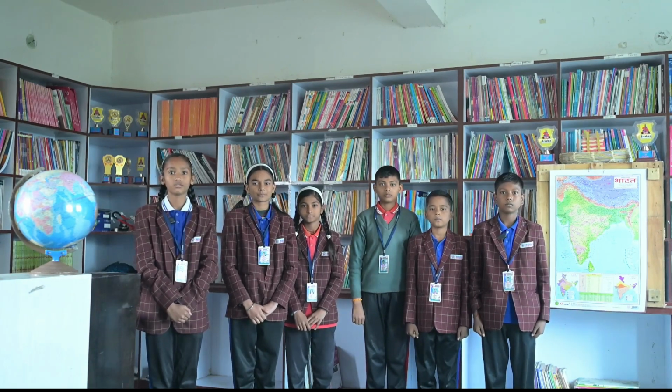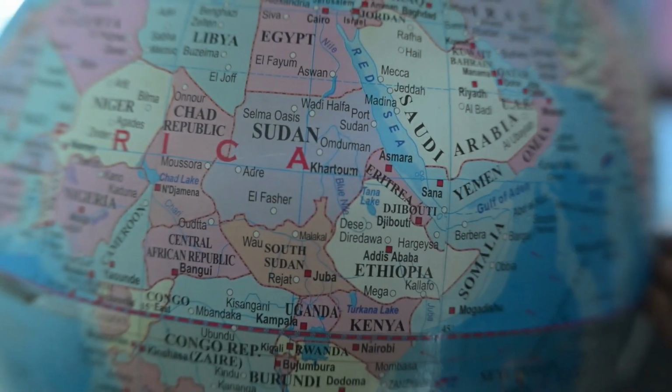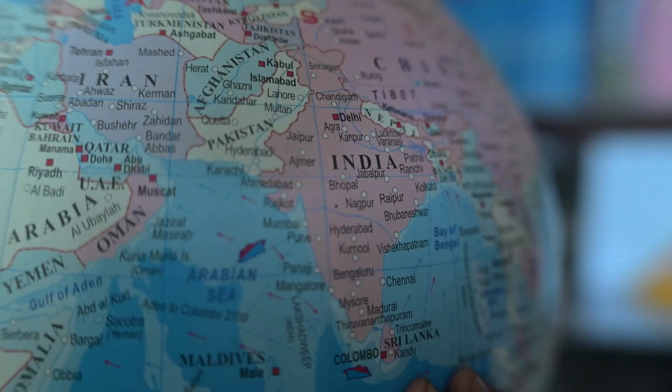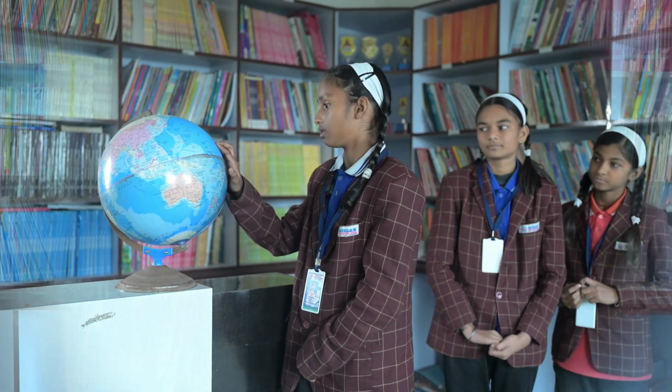Today we are going to learn about globe and maps. What is a globe? A globe is a 3D representation of the earth. You can see countries, oceans and continents in proper shapes and sizes. Look, this is our country India and this is the world's largest ocean, the Pacific Ocean.